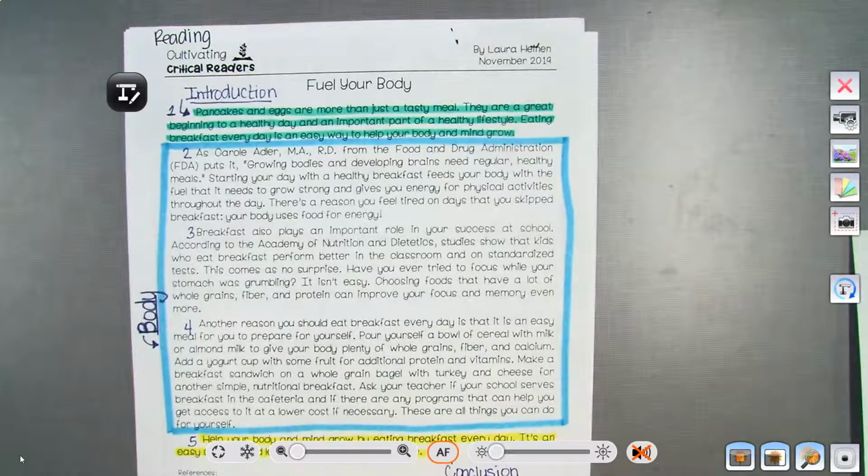Fuel your body. Pancakes and eggs are more than just a tasty meal. They are a great beginning to a healthy day and an important part of a healthy lifestyle. Eating breakfast every day is an easy way to help your body and mind grow. As Carolyn Adler, MARD from the Food and Drug Administration, FDA, puts it, growing bodies and developing brains need regular, healthy meals. Starting your day with a healthy breakfast feeds your body with the fuel that it needs to grow strong and give you energy for physical activity throughout the day.